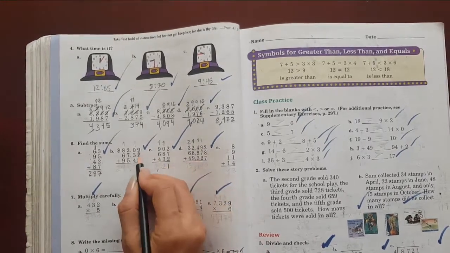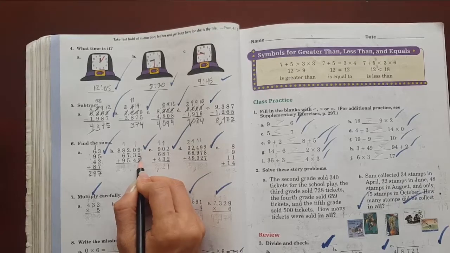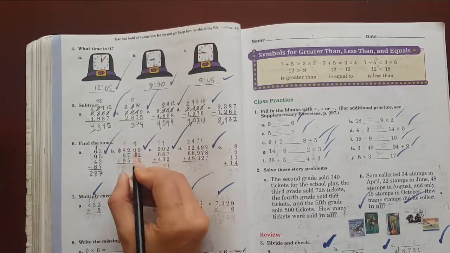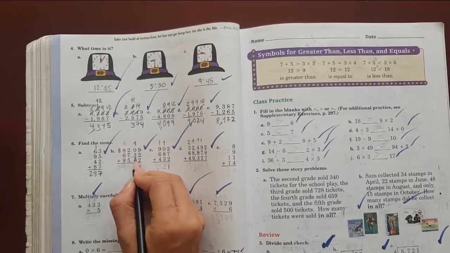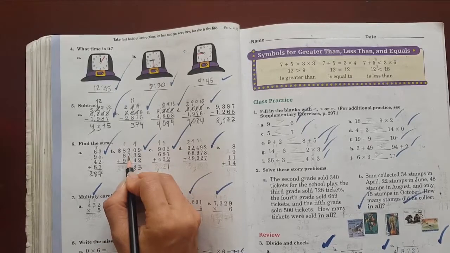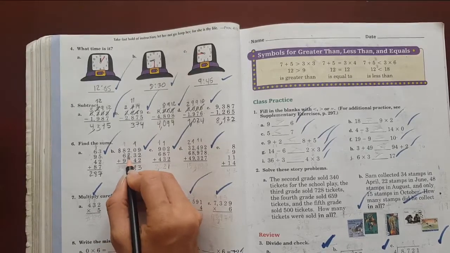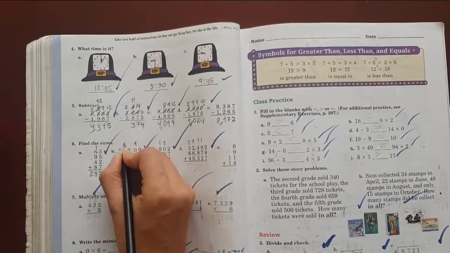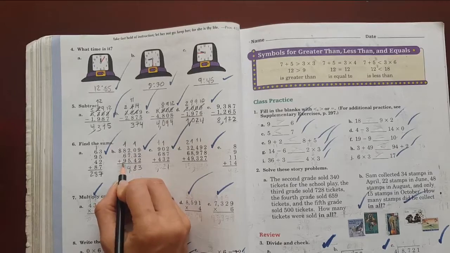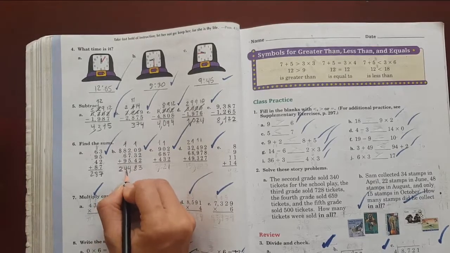Here. 9 plus 2. Let's do it quickly. 11. 11 plus 2, 13. I carry 1. 1 plus 3, 4. 4 plus 4, 8. Here. 2 plus 7. Quickly. 9. 9 plus 5, 14. I carry 1. 1 plus 8, 9. 9 plus 6, 15. And 15 plus 9, 24.